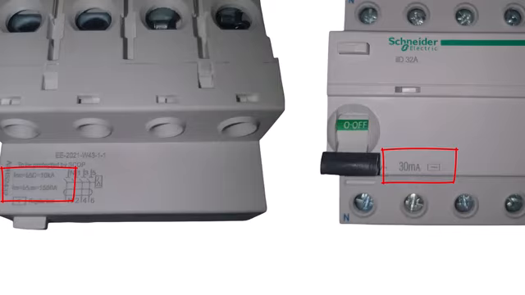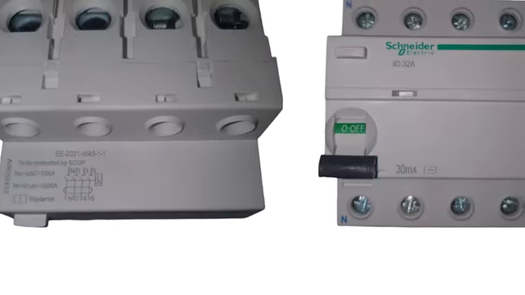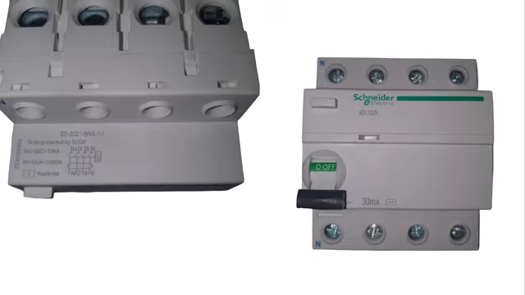I am presenting Schneider Electric ILD32A 4-pole breaker with 30 milliamp sensitivity. This powerful ELCB is designed for ultimate safety. The 32A rating ensures it can handle circuits up to 32 amps, perfect for industrial and commercial use. The 30 milliamp sensitivity quickly detects ground faults, protecting against electric shocks and preventing fire hazards.